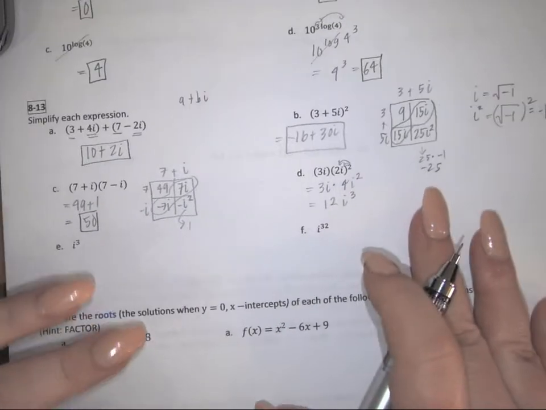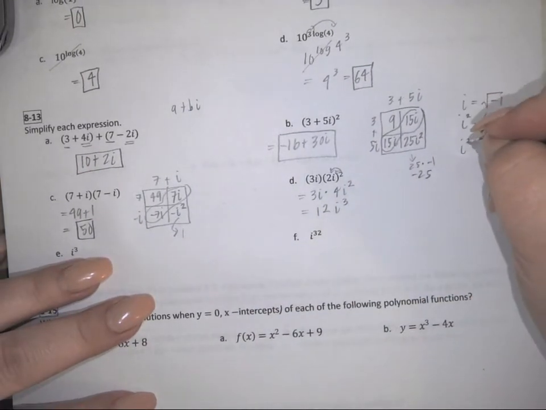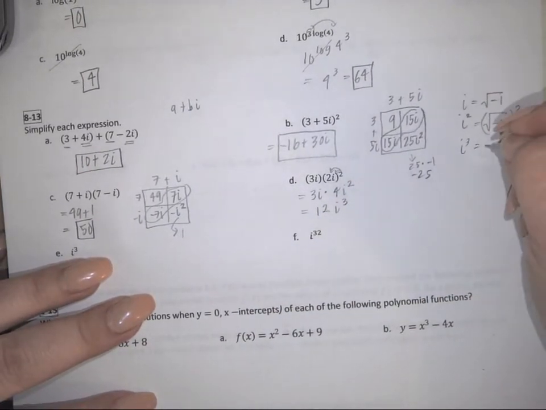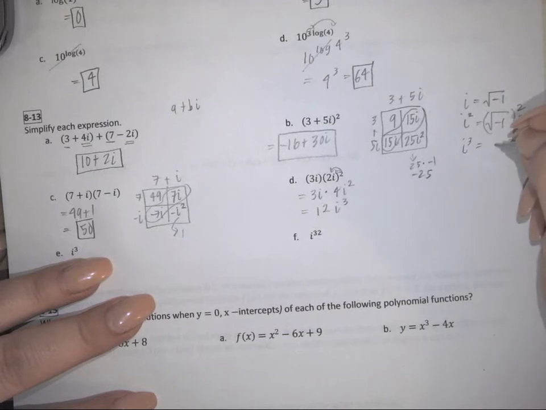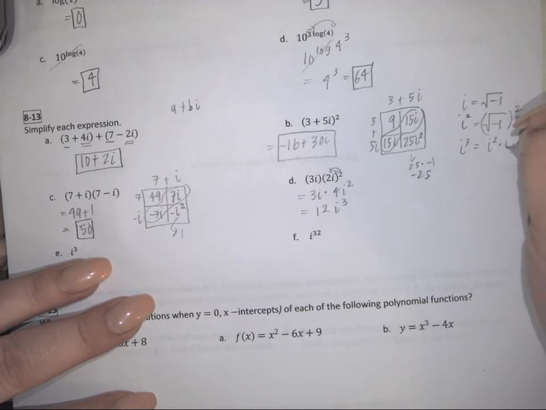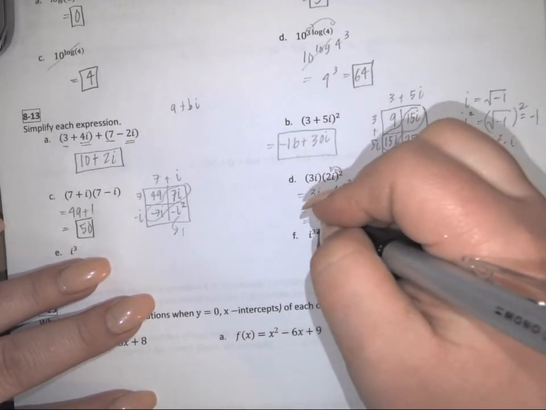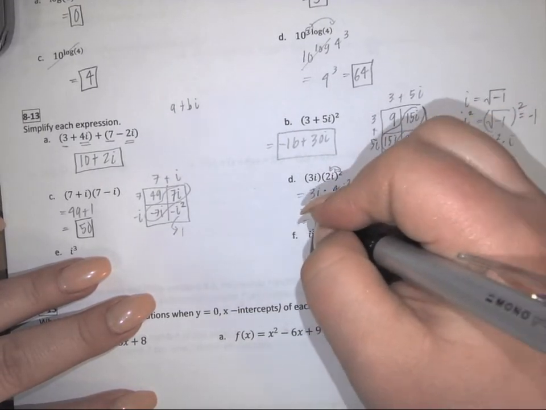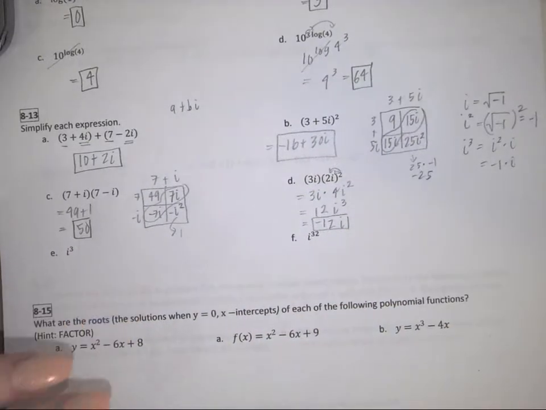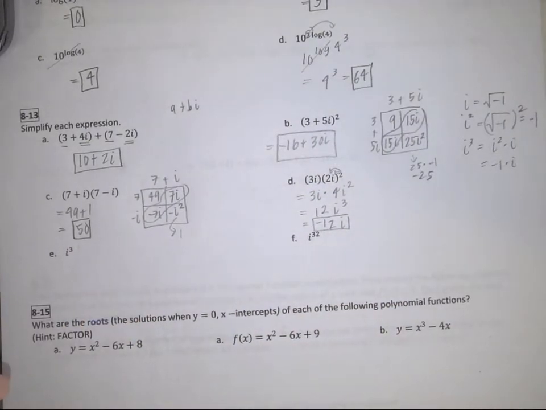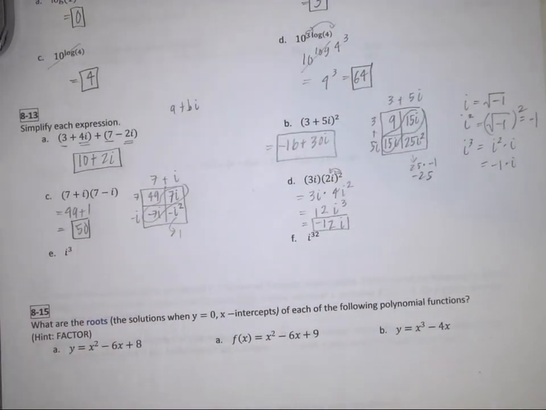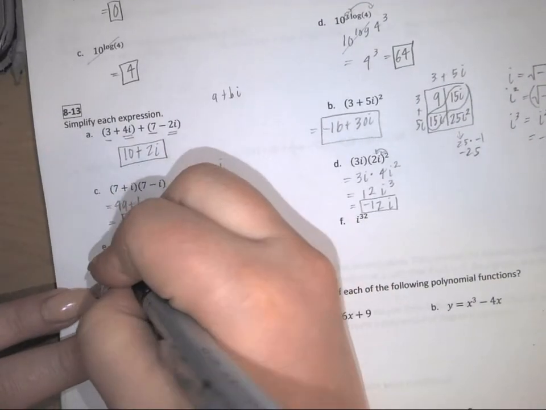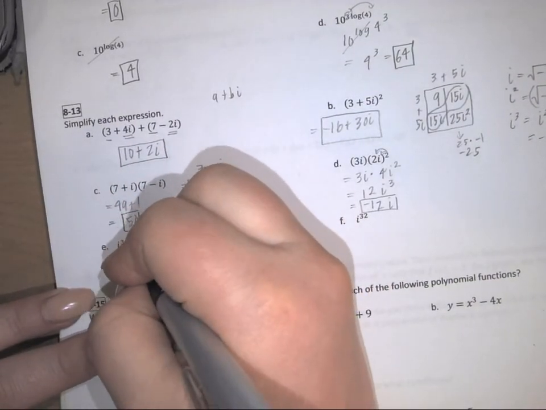And then i cubed is equal to i squared times i, which is negative 1 times i. So that's negative i.